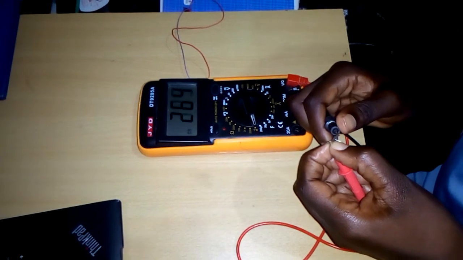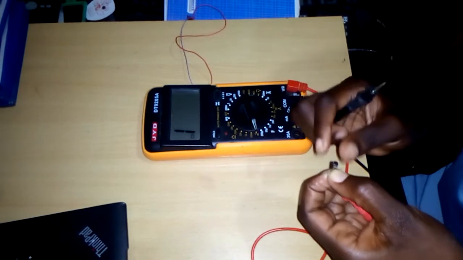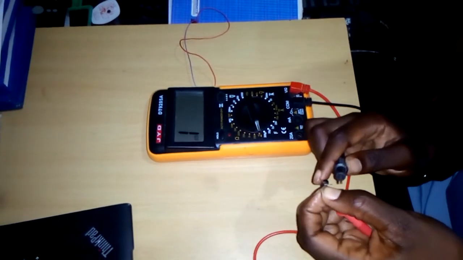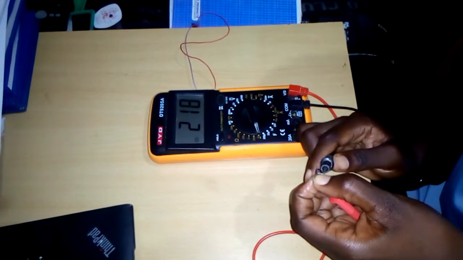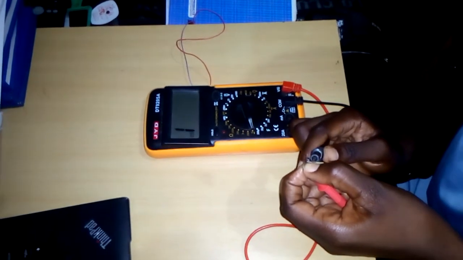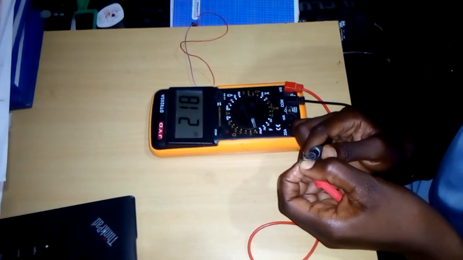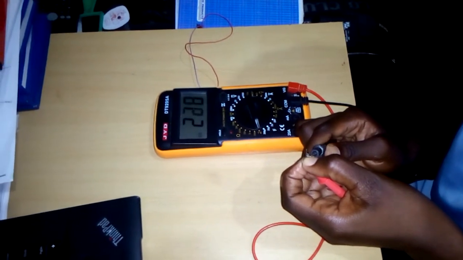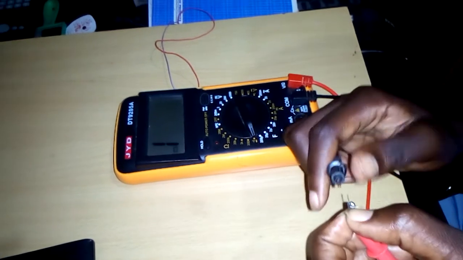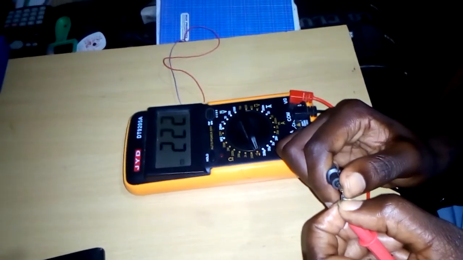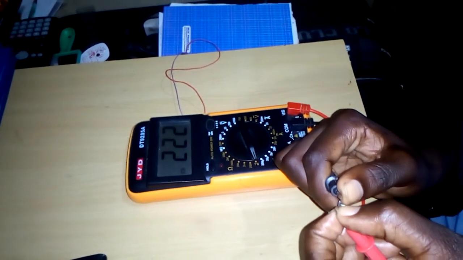As you can see the figures, we shall move the common probe to the next pin, and this one is having 218 volts. This one is having 218 volts, and this one is having 222 volts.